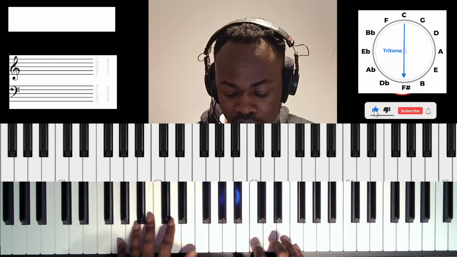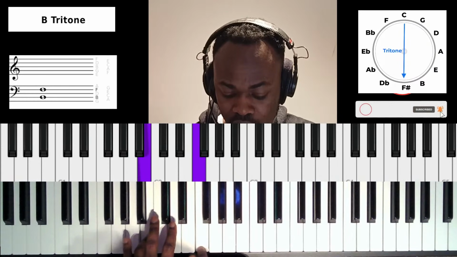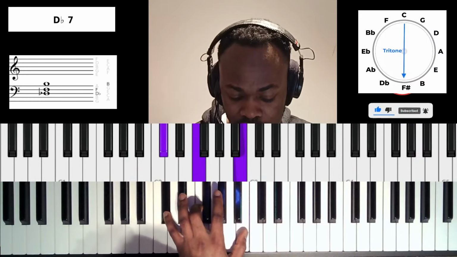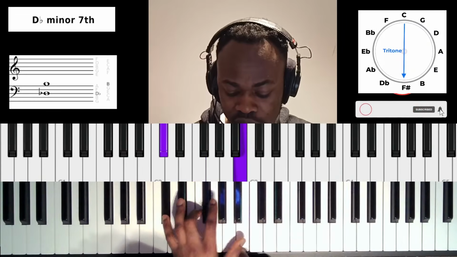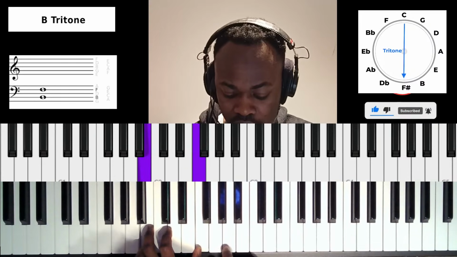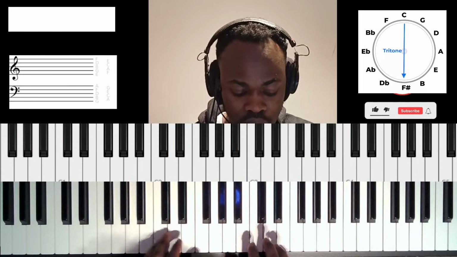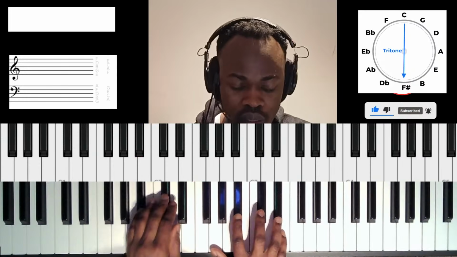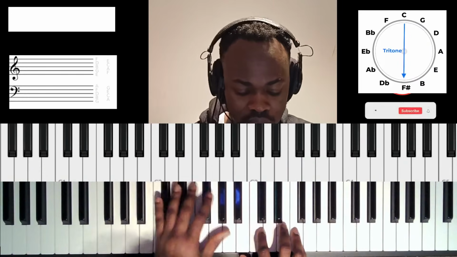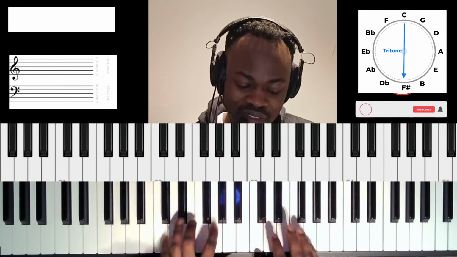Why? Because the G and the D flat share the same tritone interval on the 7th and on the 3rd. If you play D flat dominant, you have this tritone, and if you play G dominant, you have this tritone, the same two notes, the F and the B. So you can substitute them for each other. There you go. You see that?